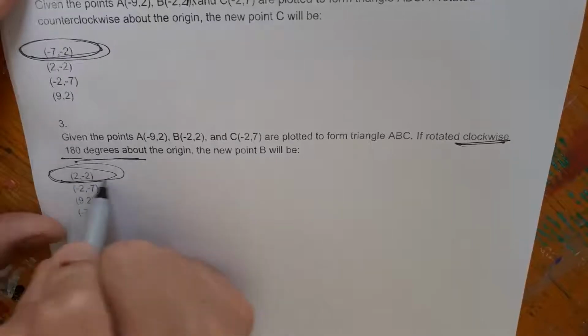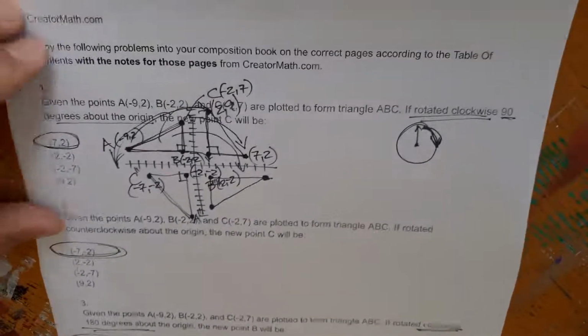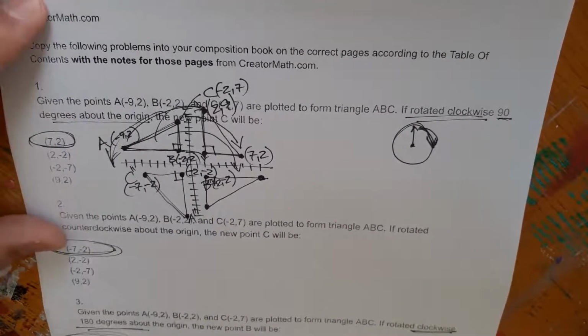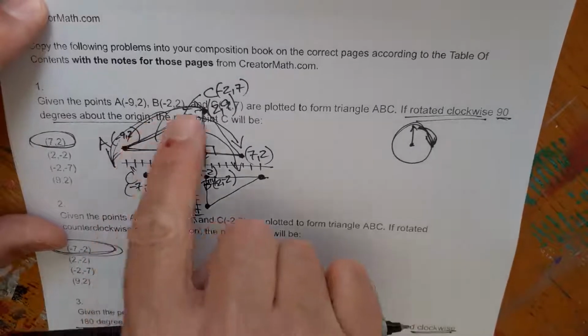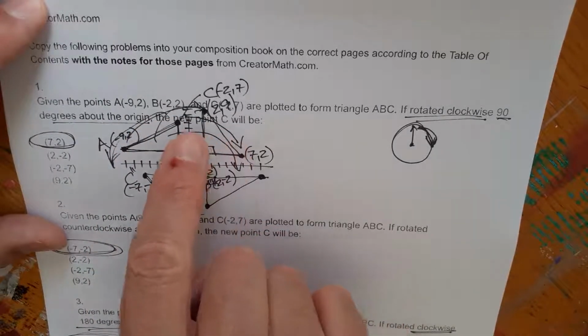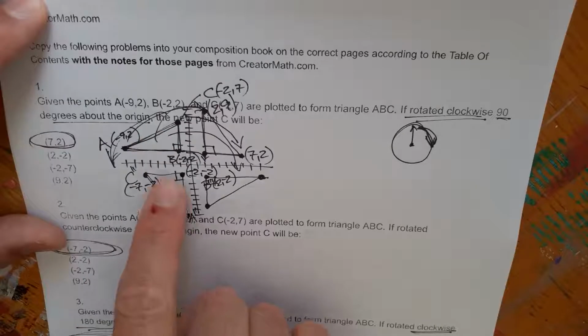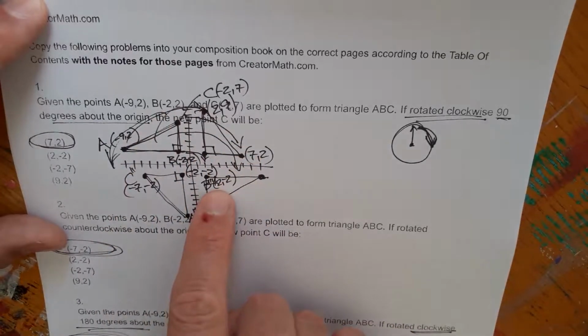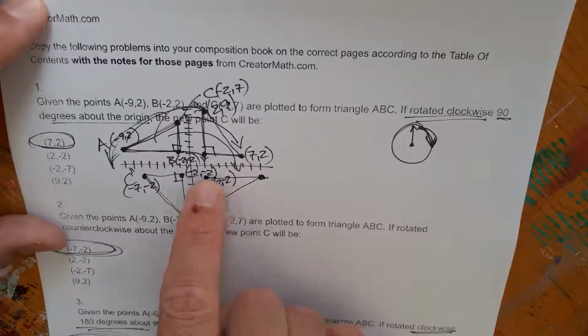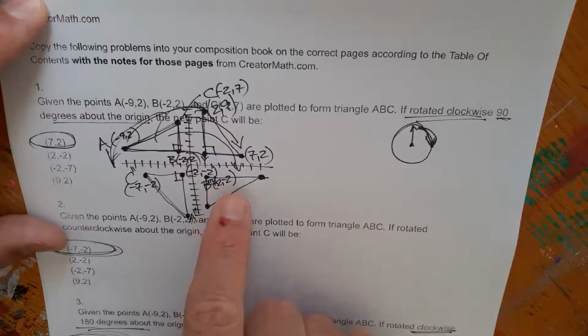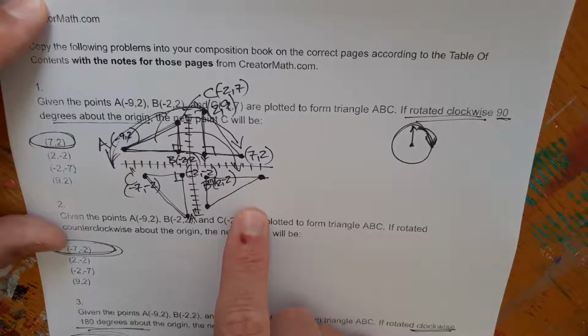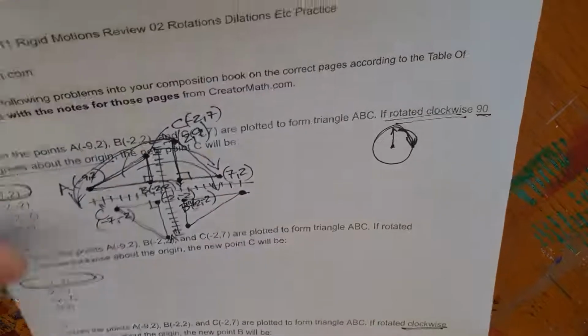2, -2. All right, so now we have this thing, we've gone to all quadrants one way or another, right? We rotated 90 degrees in the clockwise direction, we rotated 90 in the counterclockwise, and we rotated 180 degrees, doesn't matter which way. If you go clockwise, it's here. If you go counterclockwise, it's here. It's going to end up in that quadrant across from it.